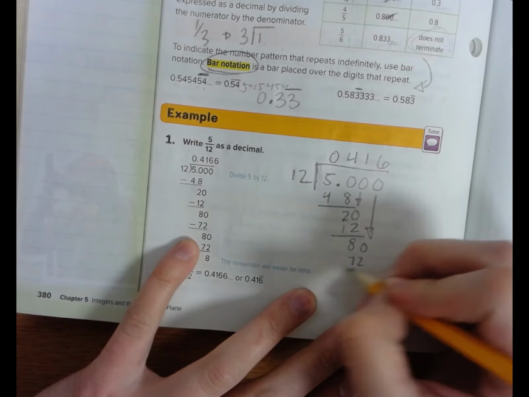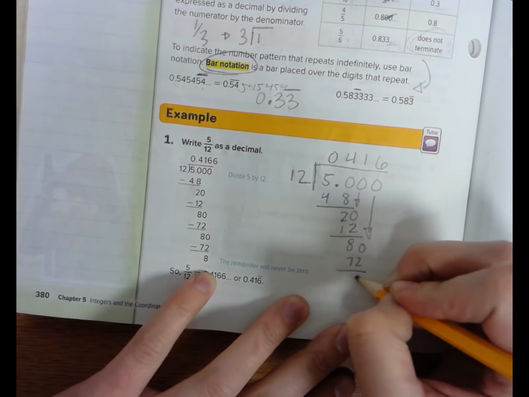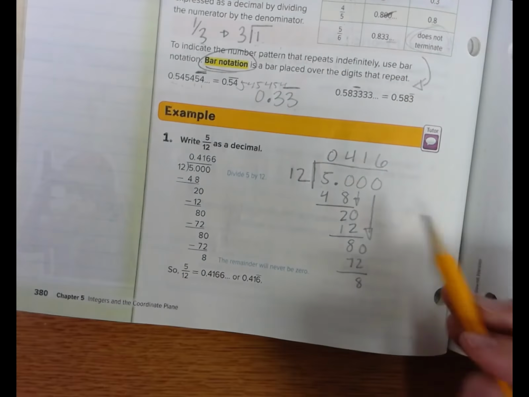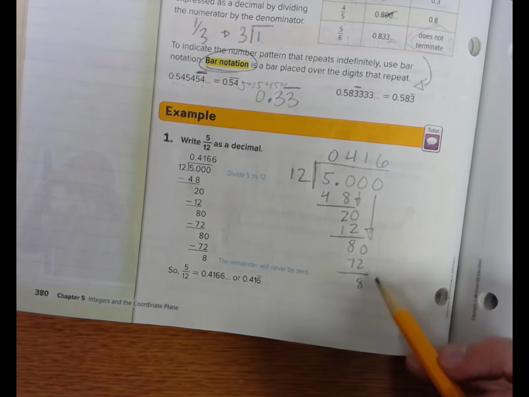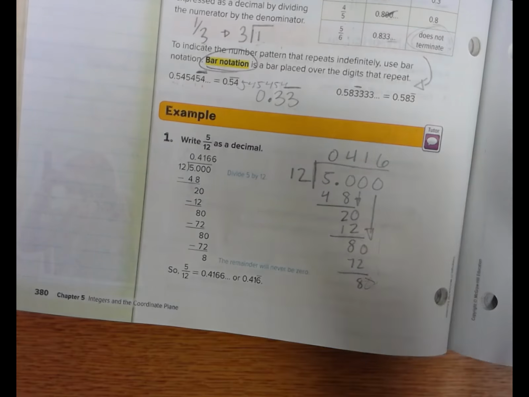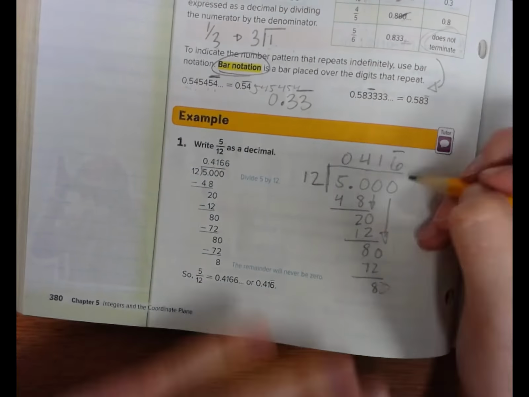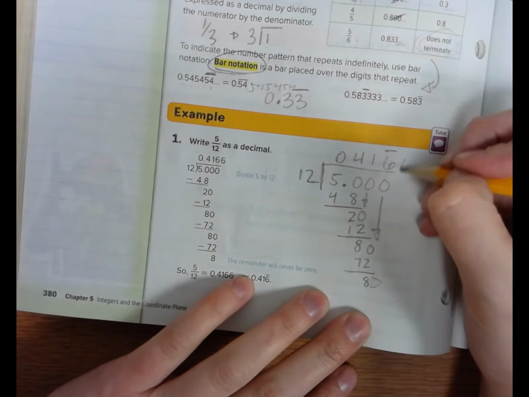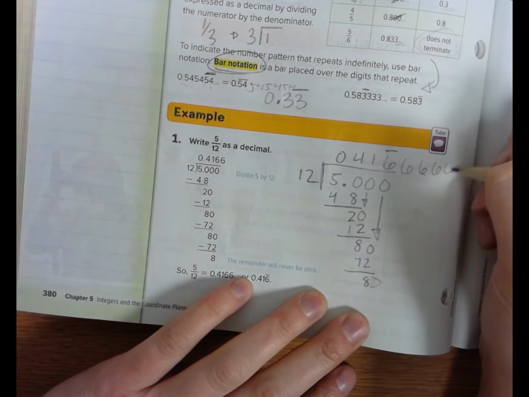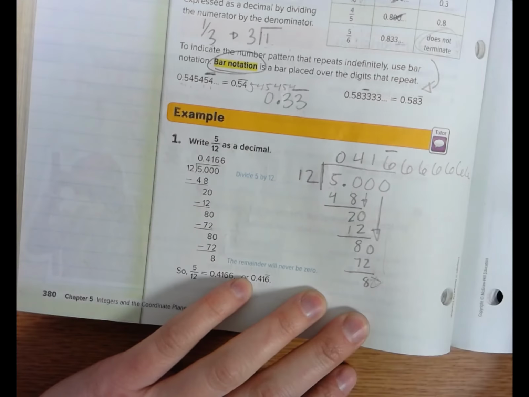Then I'm going to do 72, and then I'm going to stick with my 8 again. So without even having to pull my other 0, I already know that I'm going to be stuck with 80. So my common pattern, my 6 is going to be repeating, because if I was to continue on forever, I would notice I'd have 6, 6, 6, 6, 6, 6, 6 forever and ever, and that's boring.